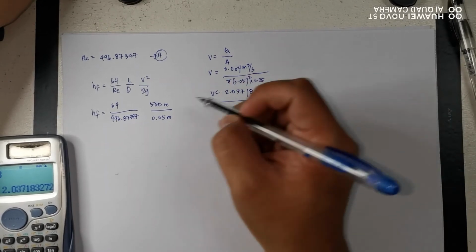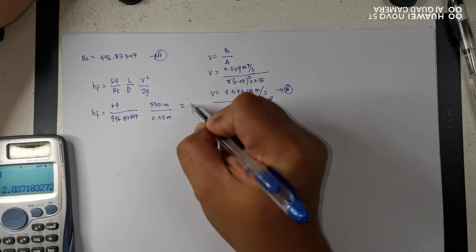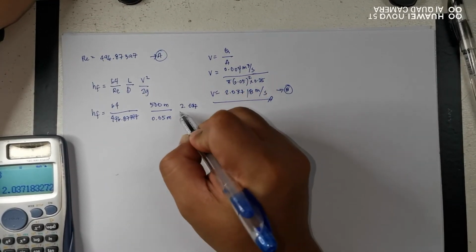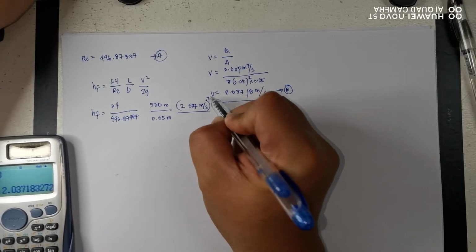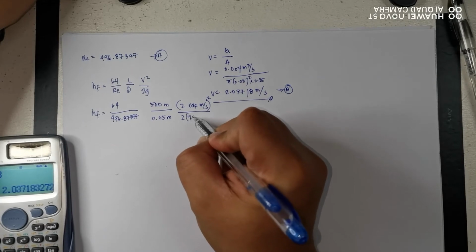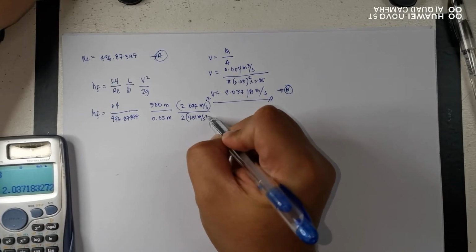So gamitin natin to, which is 2.037 meters per second over, so square natin to, 2 times 9.81 meters per second square.